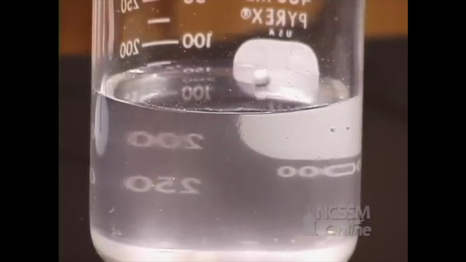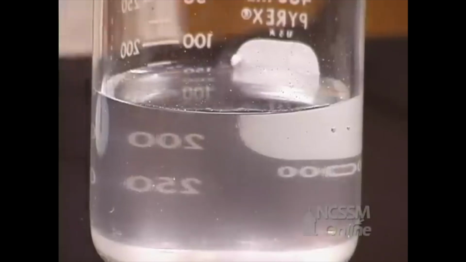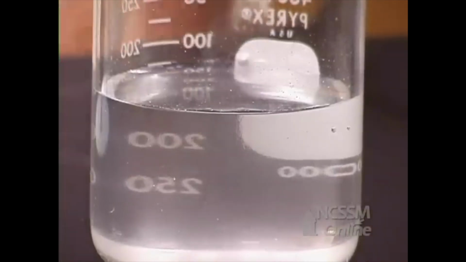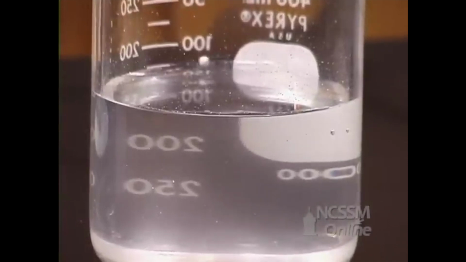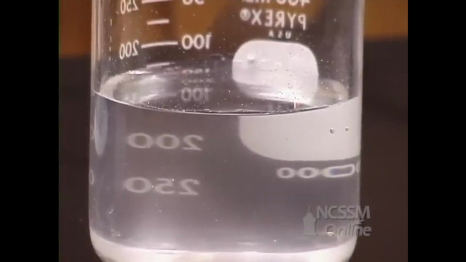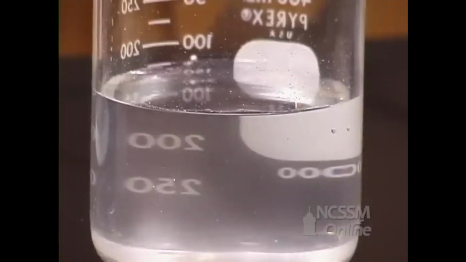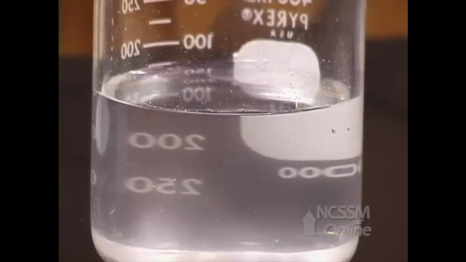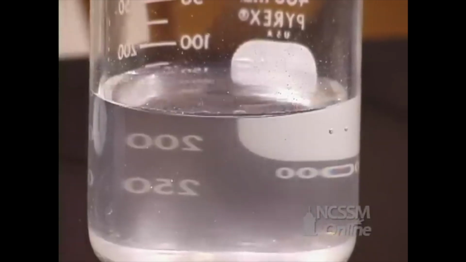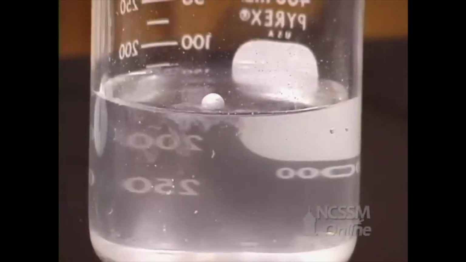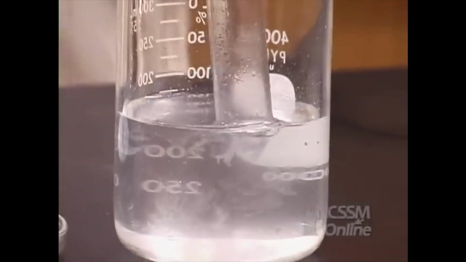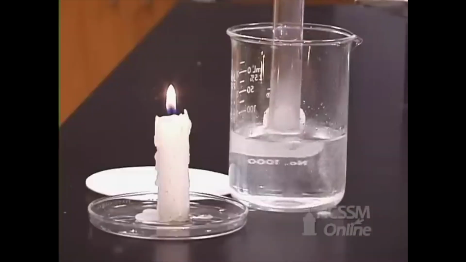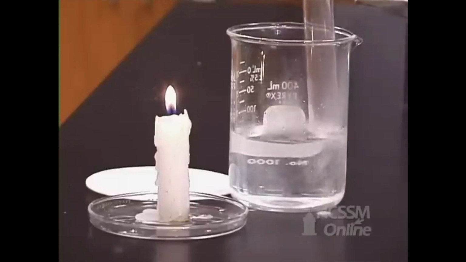The metal moves across the surface being pushed by the hydrogen gas that is produced. As you go down the column with group 1 metals, the melting point of the metal decreases. The reaction is very exothermic, which causes the sodium metal to melt. The metal contracts into a very compact spherical form. We can again test that hydrogen gas is being produced by trapping the gas and testing its flammability.